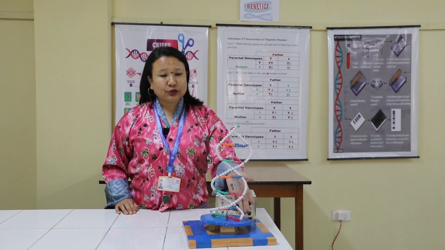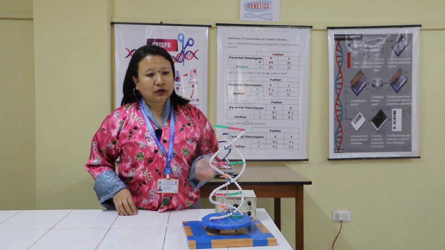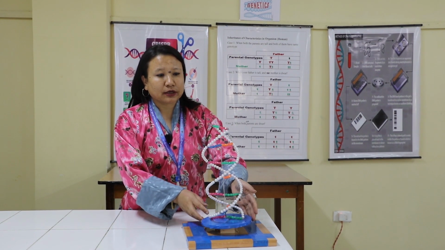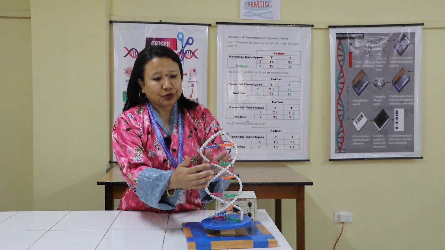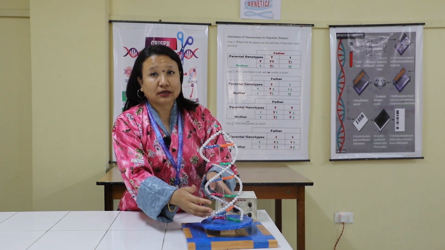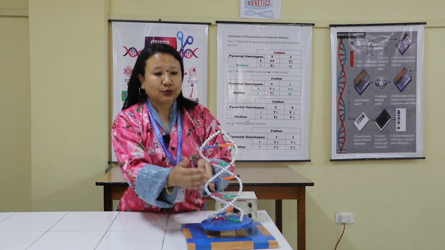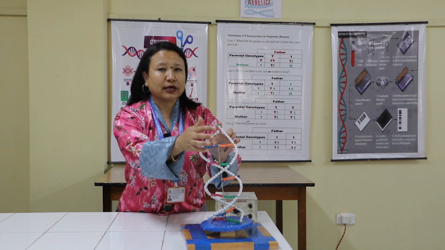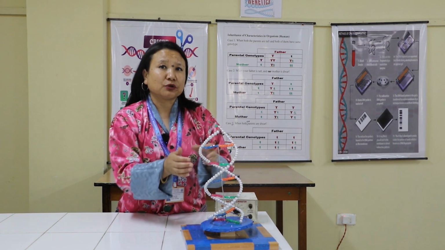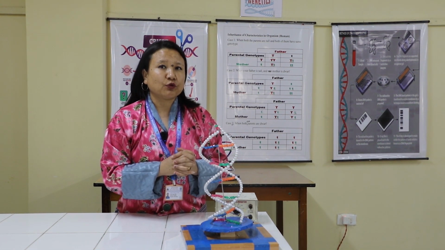We have prepared a model of the DNA. So this is how a normal DNA would look. They are composed basically of three main parts. The white part which we present here is the skeleton, the backbone of the DNA, which is made up of phosphate and sugar. At every sugar end, they are connected by nucleotides which are made up of 4 bases.